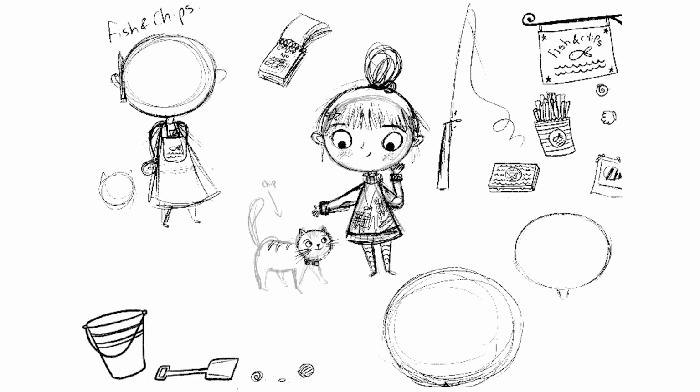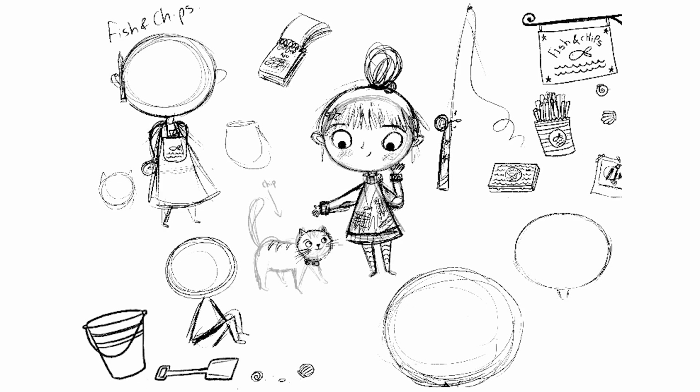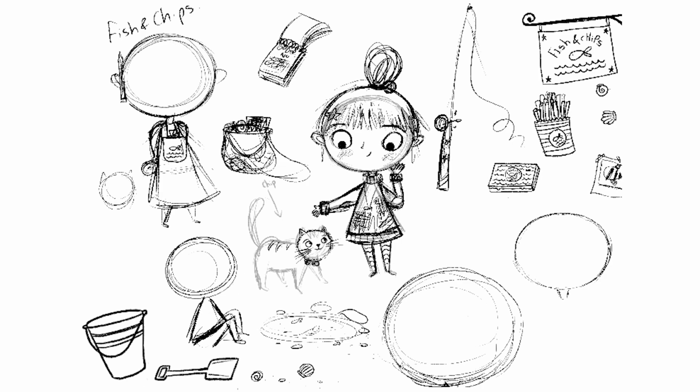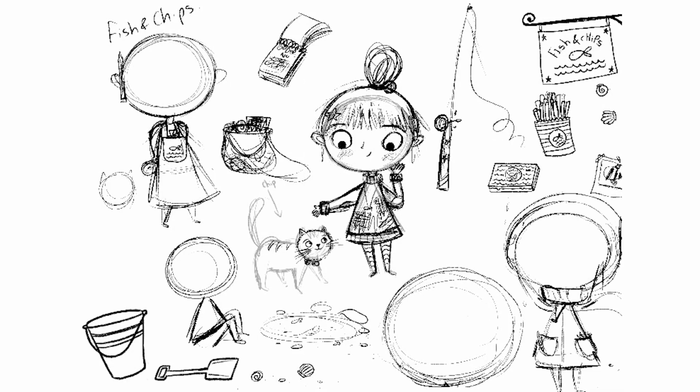So where we've got the idea of fish and chips, or it was forced on us, nonetheless, I'm going to draw fish and chip shop things and obviously fish and chips and a lot of seaside details because that's where I feel her environment is, and maybe she's wearing one of those yellow jackets that I was on about.